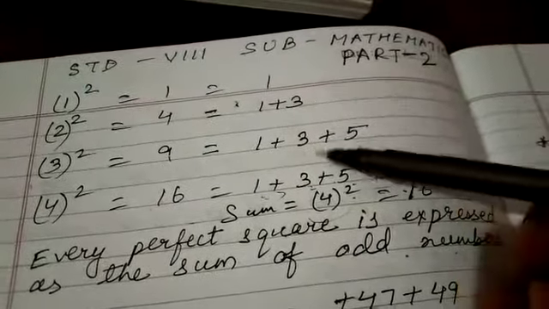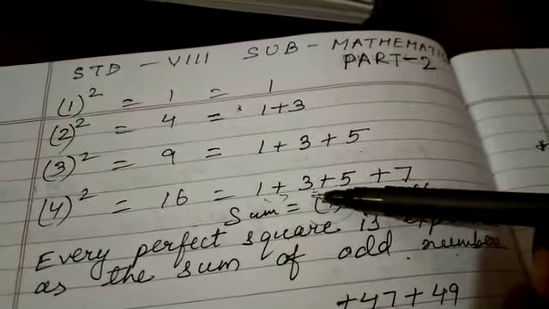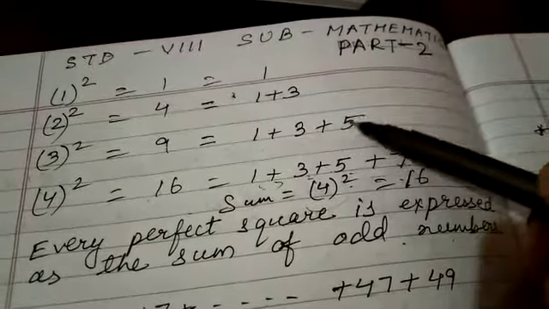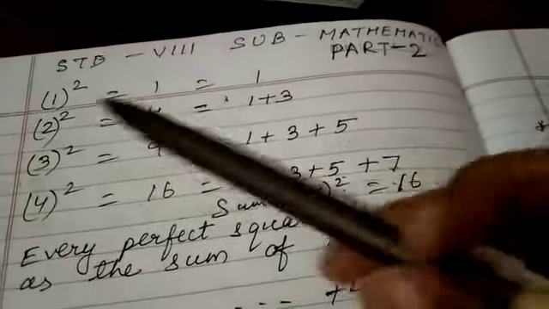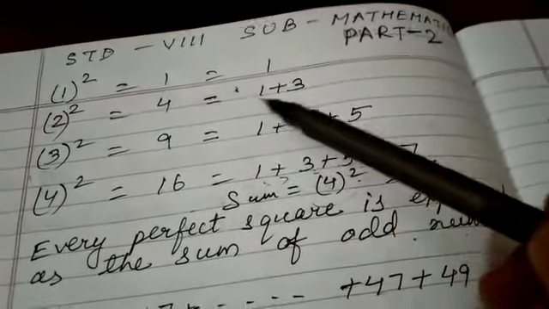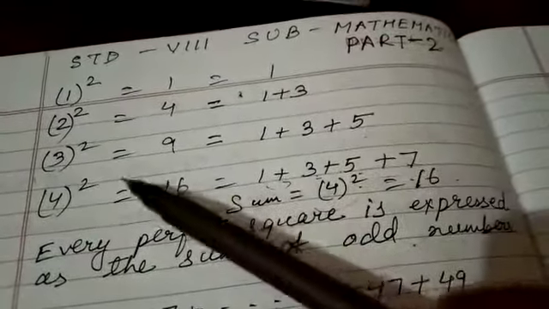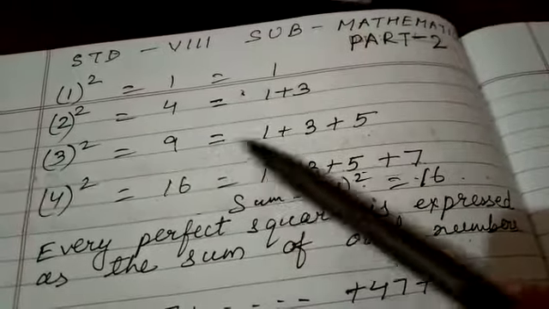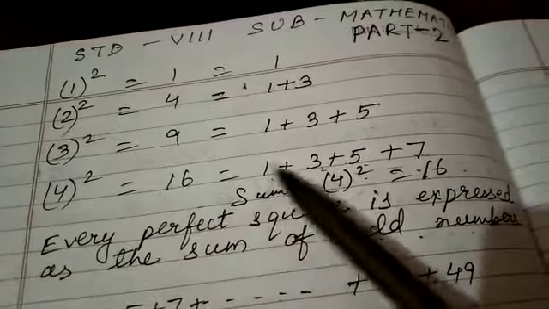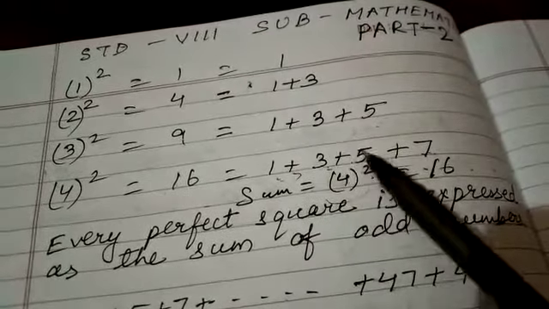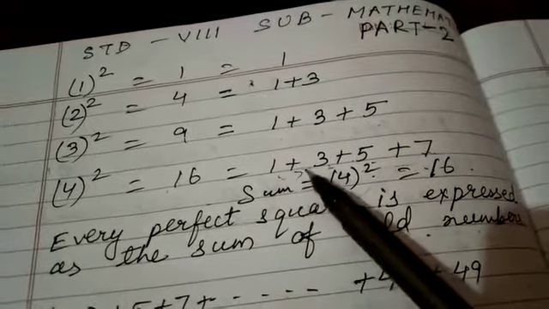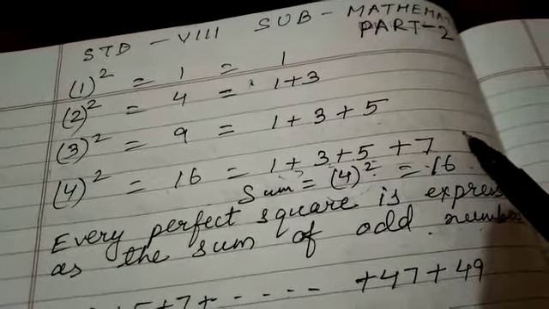Here we will understand a unique pattern for finding the squares of a number, or the sum of n numbers. 1 square is 1, 2 square is 4, that can be written as 1 plus 3, 3 square is 9, that can be written as 1 plus 3 plus 5, 4 square is 16, that can be written as 1 plus 3 plus 5 plus 7, 5 square is 25, that can be written as 1 plus 3 plus 5 plus 7 plus 9.